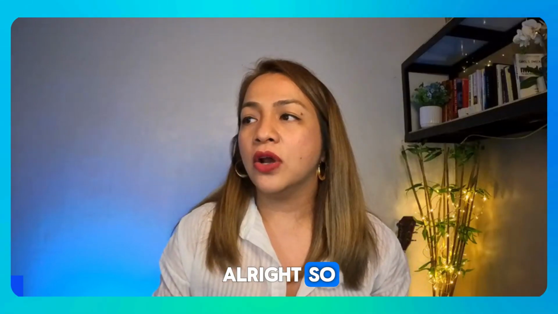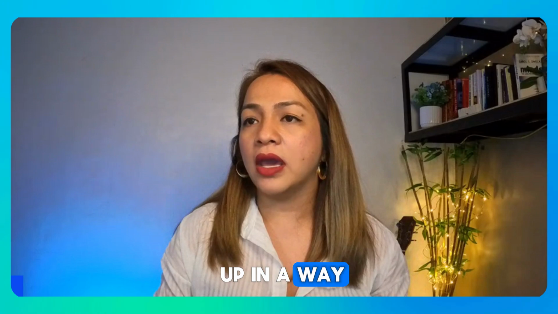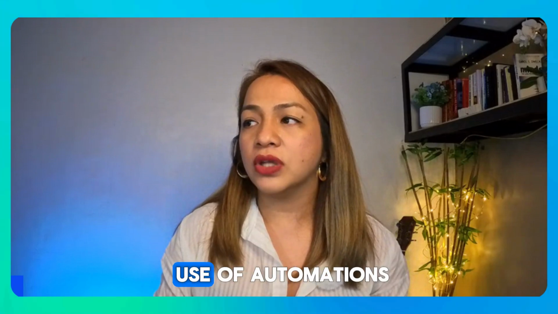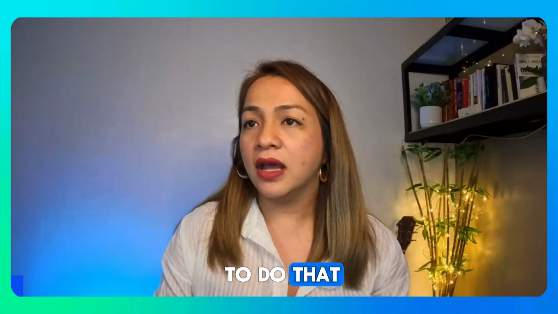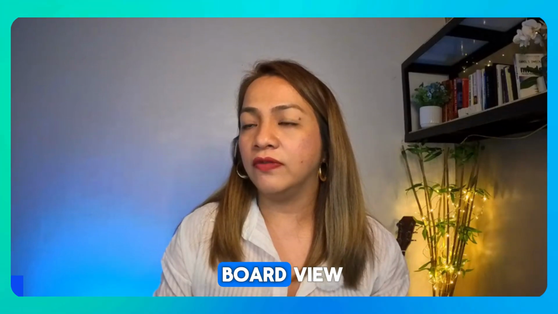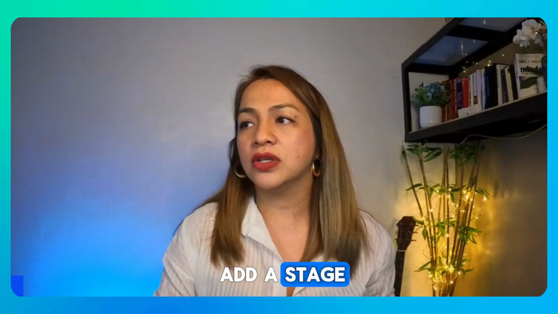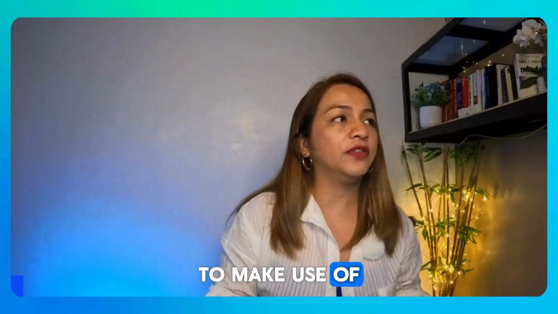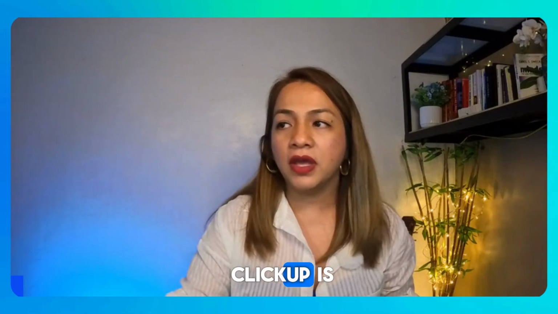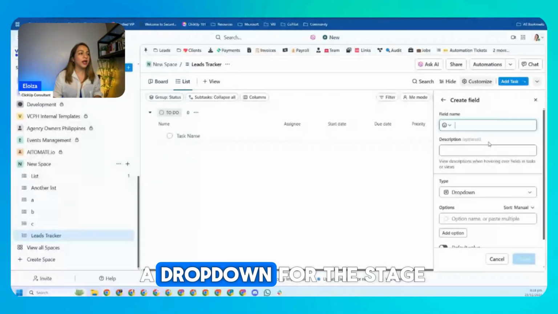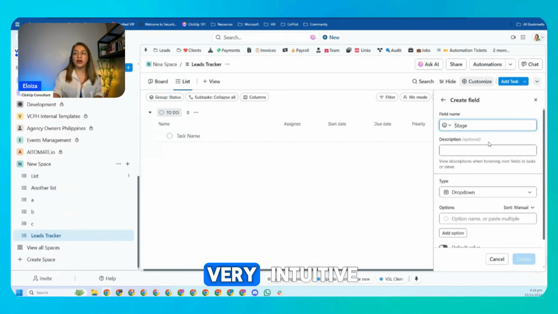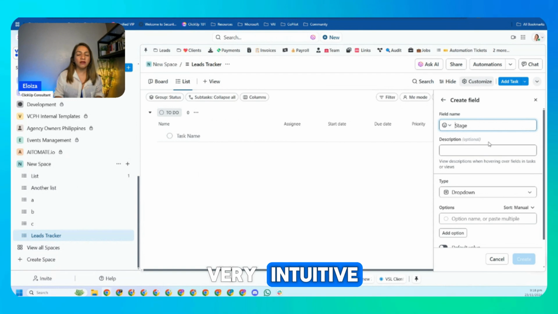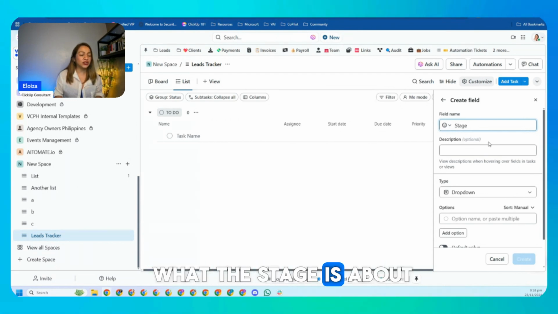All right, so I'm going to set this up in a way that we can make use of automations. And to do that, I actually prefer the board view, but let me just add a stage. To make use of the subtask automation in ClickUp, you need to create a drop down for the stage. So I'm not going to call it stage. Why? Because it's not very intuitive. It doesn't say much about what the stage is about.